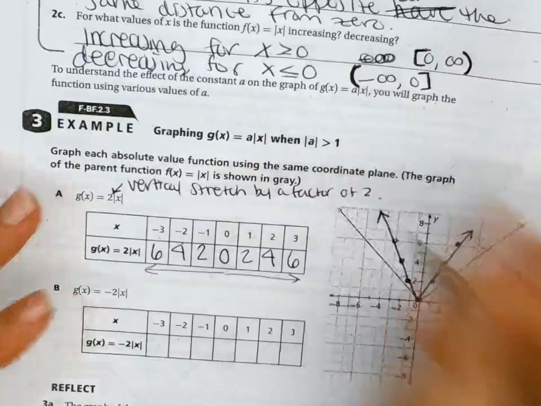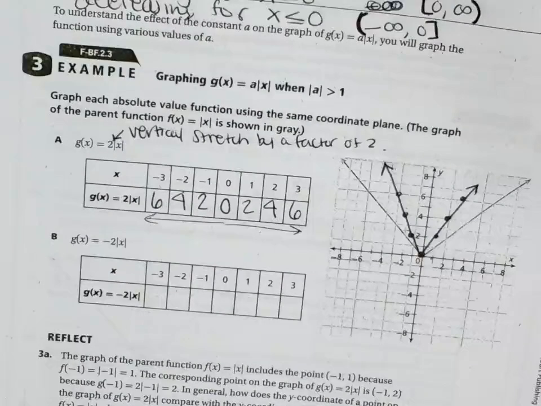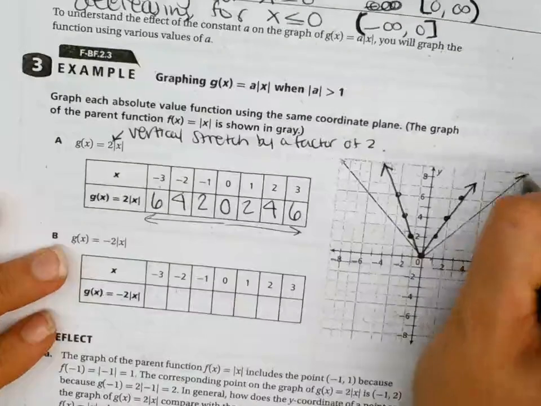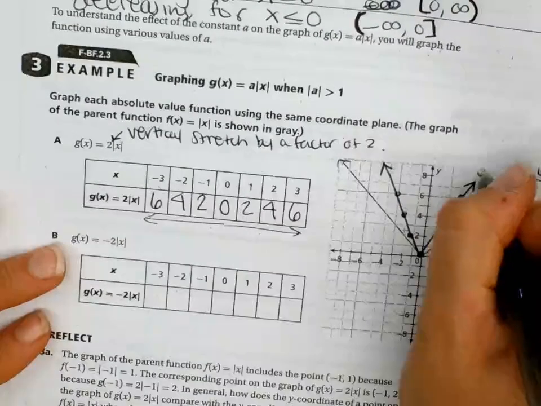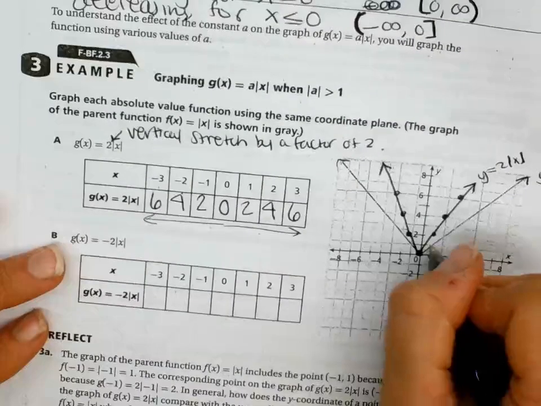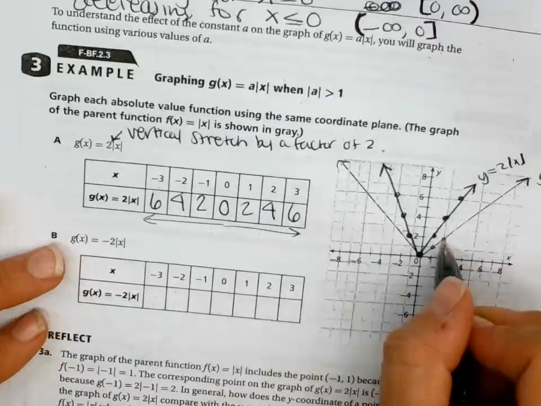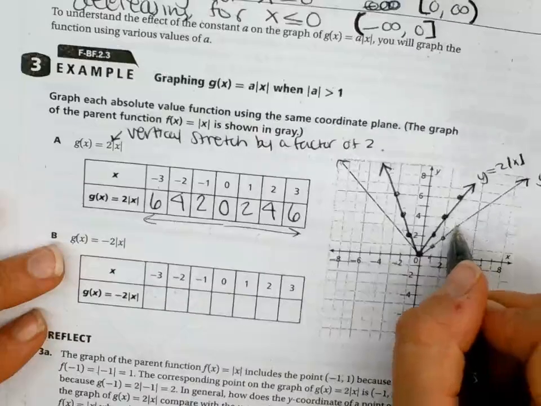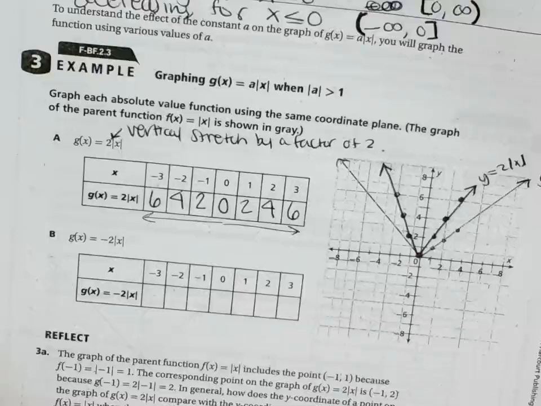Or by 2, right? It's a vertical stretch of 2. You guys see how it's stretched vertically? It's thinner, right? Compared to the parent function, this right here is y equals the absolute value of x. This is y equals 2 times the absolute value of x. So all of these x coordinates are multiplied by 2. So instead of it being at 1, it's at 2. Instead of it being at 2, 2 times 2 is 4. Instead of it being at 3, 3 times 2 is 6. Do you guys see how it's vertically stretched by a multiple of 2? Or however you want to say that.